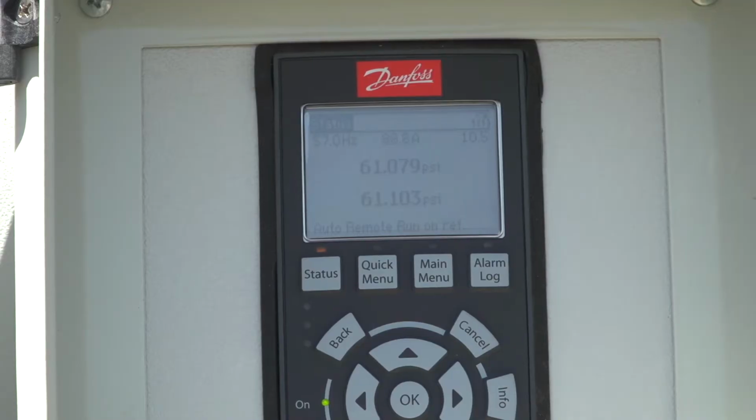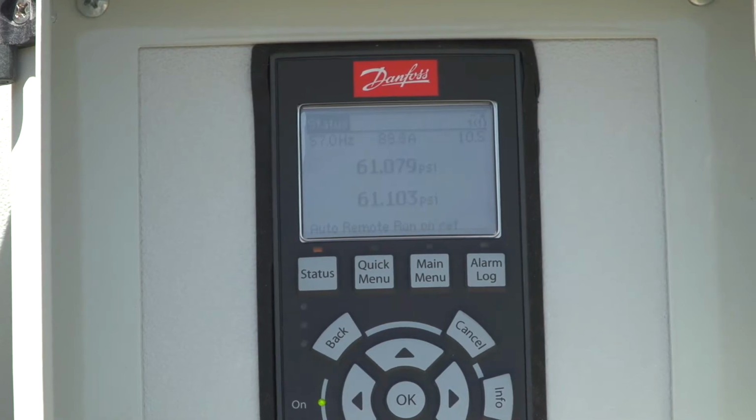Okay, I'll just do it in English. So the VFD is really controlling a set pressure. Depending on how many blocks you have, the flow rate will change, and the VFD is looking at the pressure. So they're trying to maintain a constant pressure throughout the run.